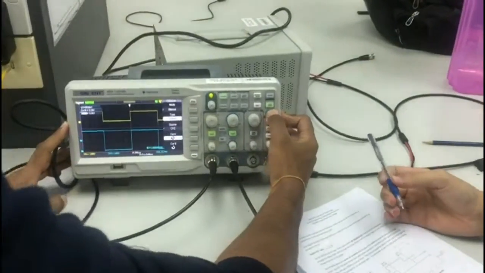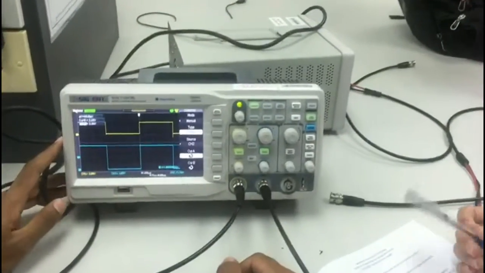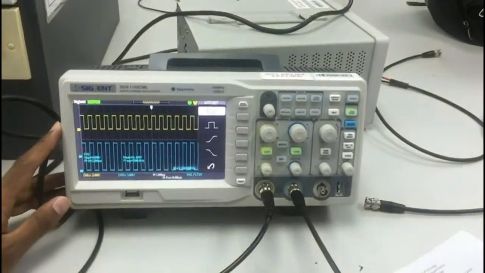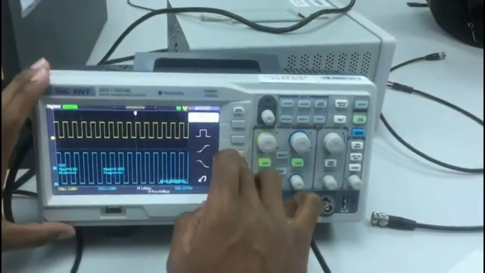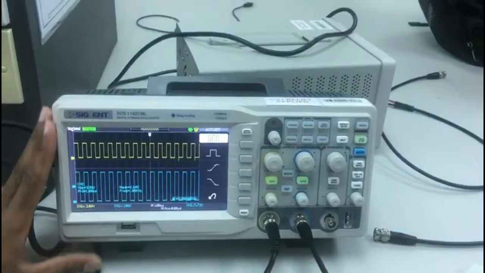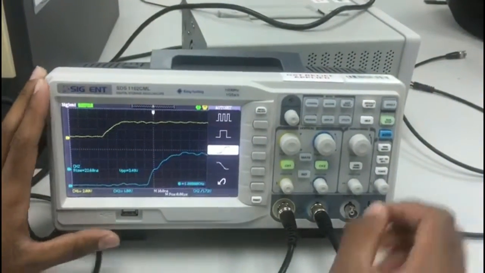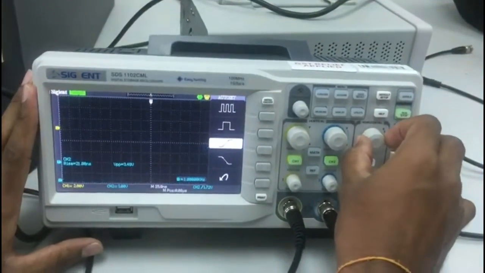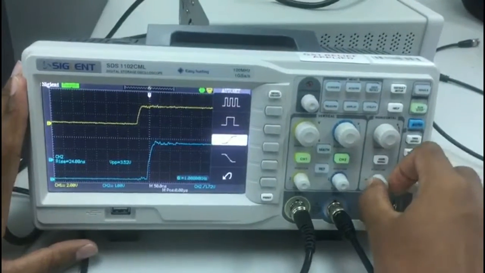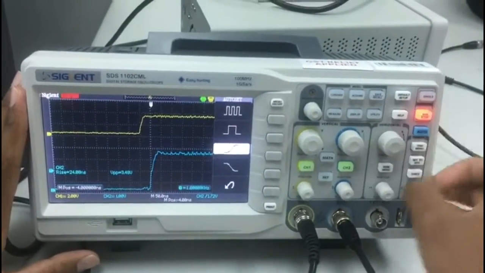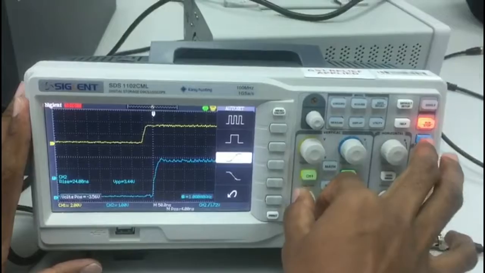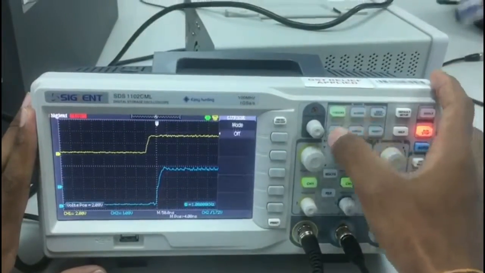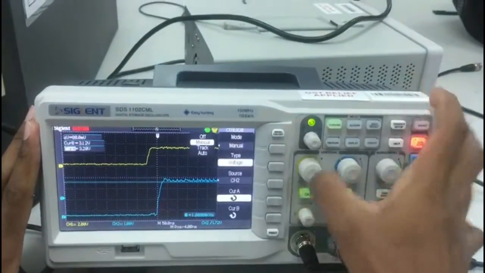Now I'm going to show you how to measure the TPLH and TPHL on the oscilloscope. First you adjust the graph pattern so it becomes this fluctuating graph. It takes time. So you stop the graph and then you adjust the distance between the two graphs.